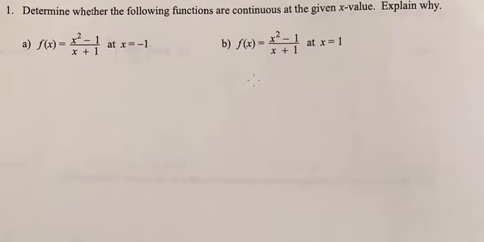Hello everybody, so today I will talk about calculus. The topic today is about functions. So now I will show you the technique of how to answer. Determine whether the following functions are continuous at the given x value.